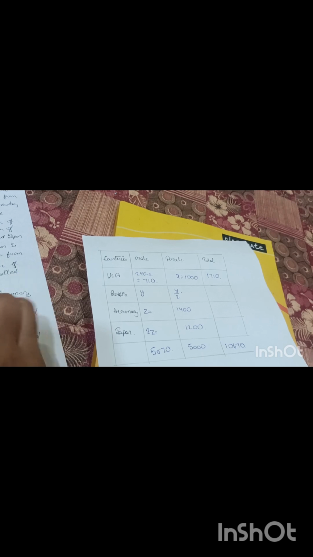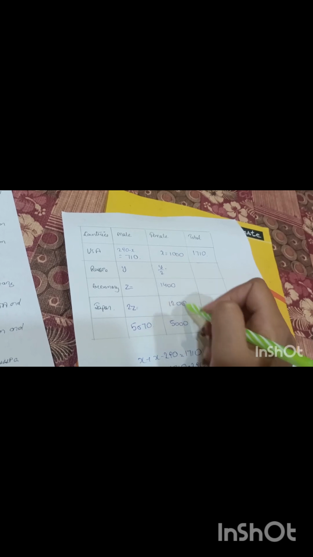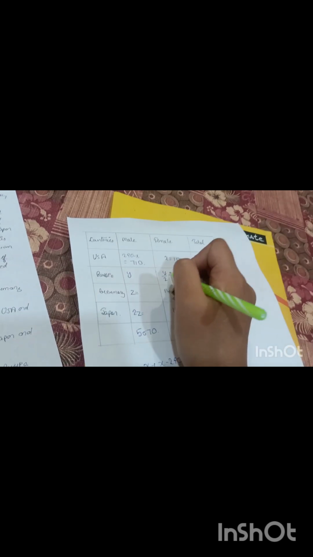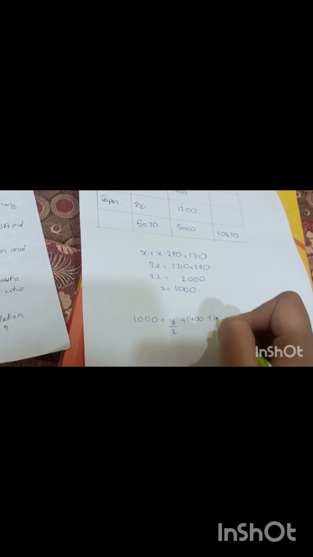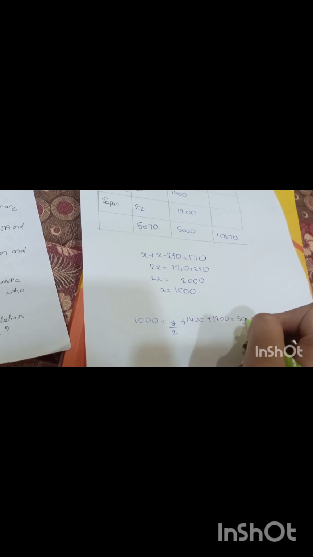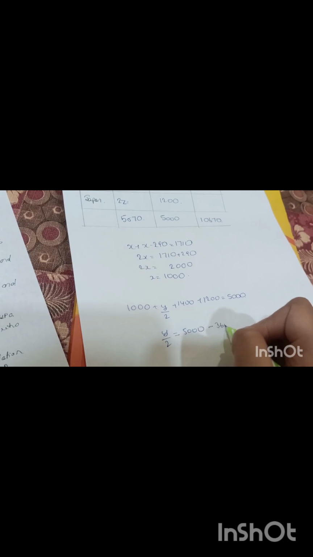And the total number of males and females is this. Okay, now we can solve it. If we solve this equation, we'll get the value of 5. So 1000 plus 5 upon 2 plus 1400 plus 1200 equals 5000. If we solve it, y upon 2 equals 5000 minus, and you'll get 3600.